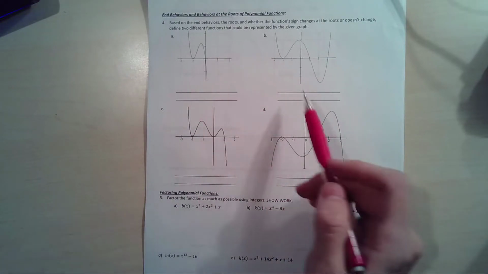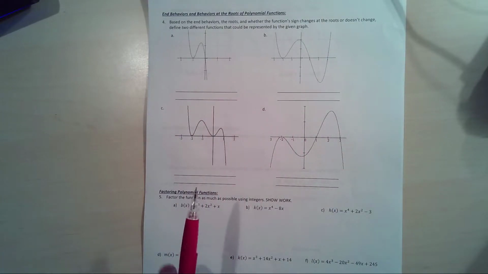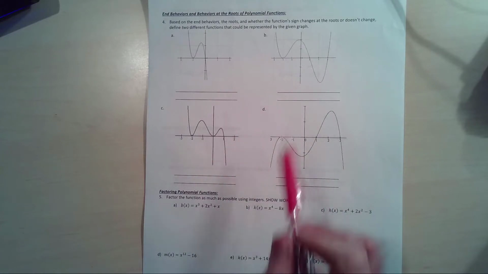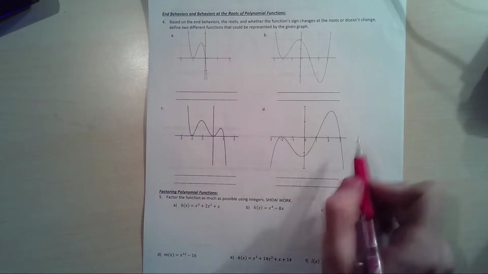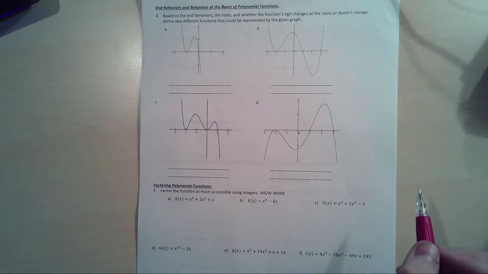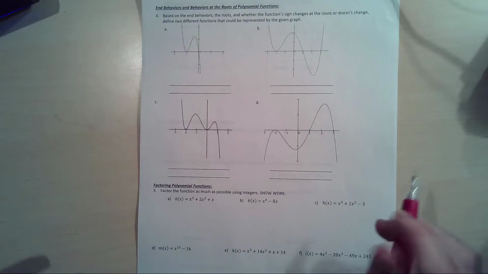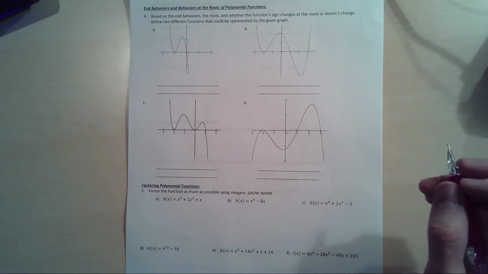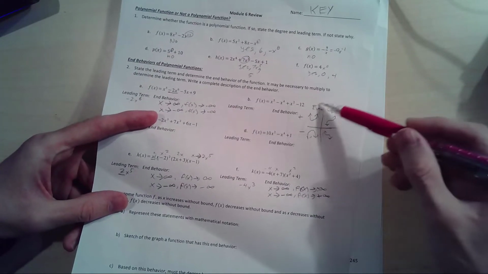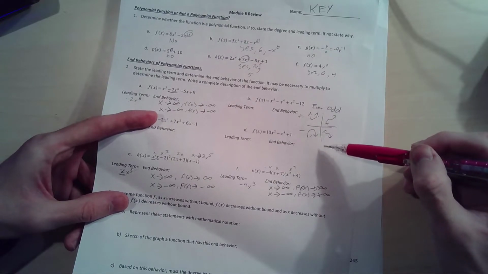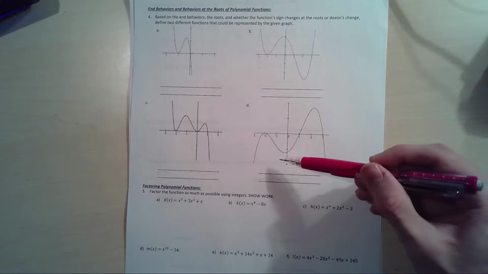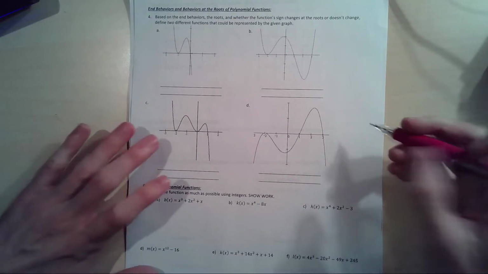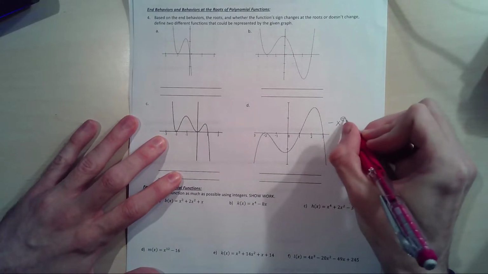We covered these guys in class just today, and because we covered the first 2, I'm just going to cover this last one over here, this letter D, because we only really need to do one of these guys. The thought process is going back to this same idea we did in the previous page. We notice that both ends, on the left and right hand side, both go down. That makes this a negative x to an even power.